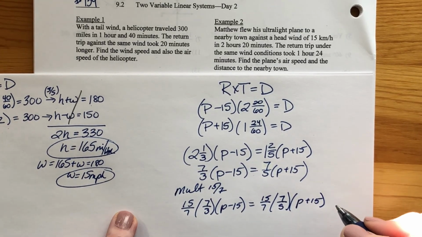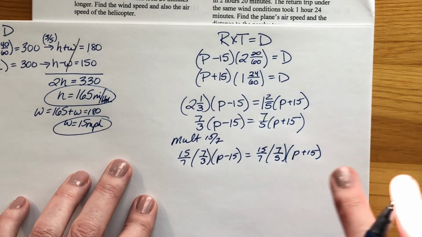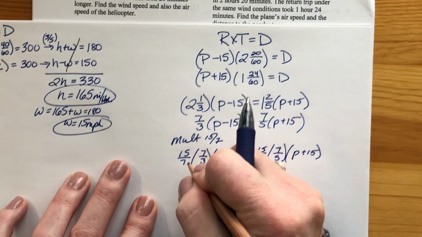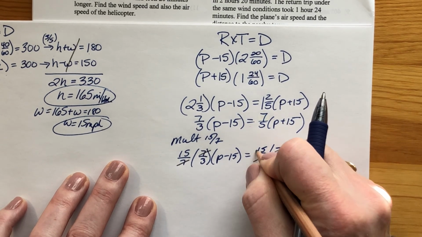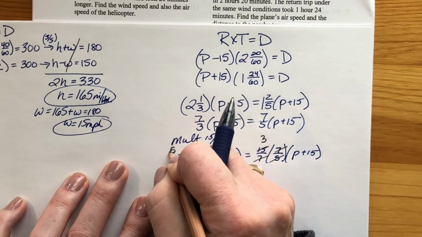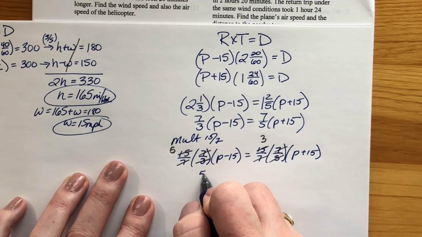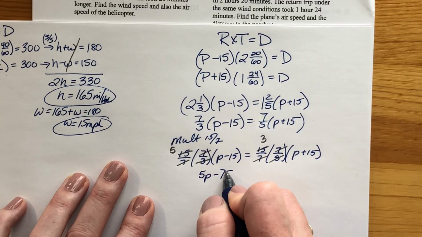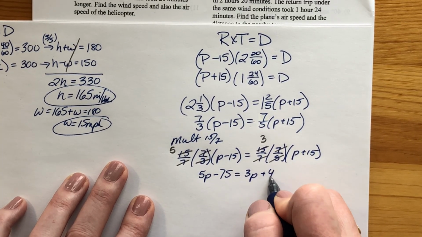It might look like a gigantic mess, but I assure you, I'm almost done. My 7s will divide out. 5 will go into 15 3 times, and 3 will go into 15 5 times. Oh, it's so beautiful. So I have 5P minus 75 equals 3P plus 45.